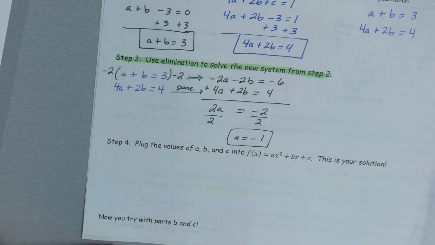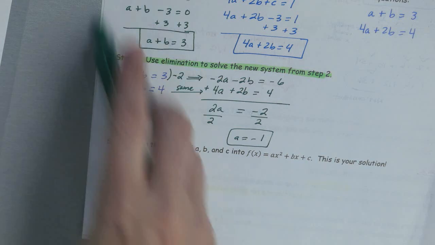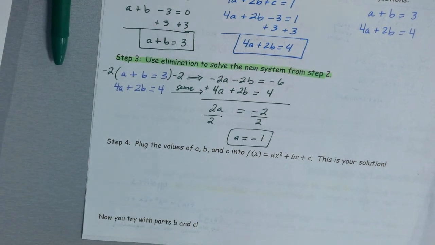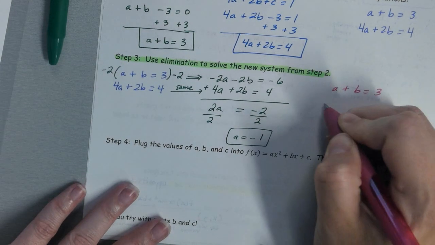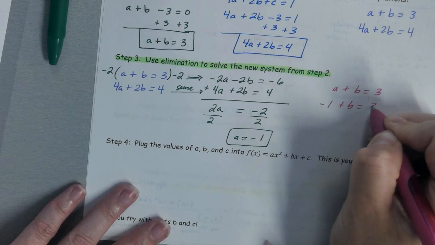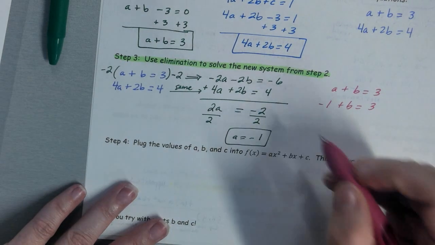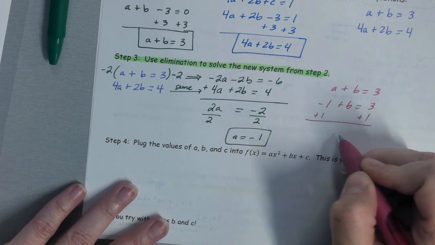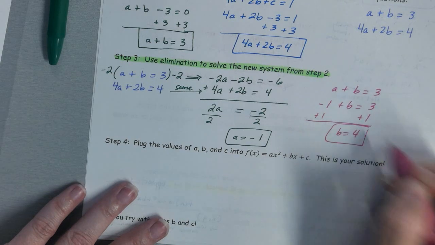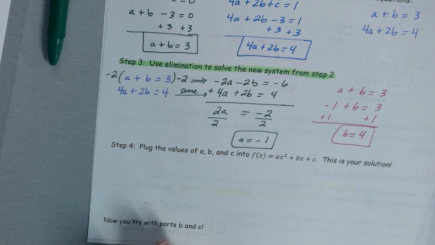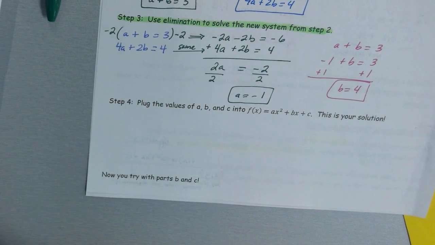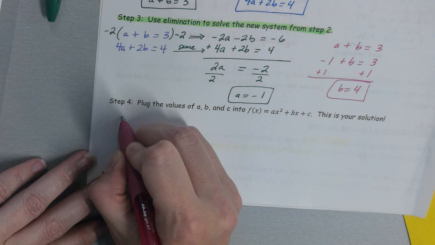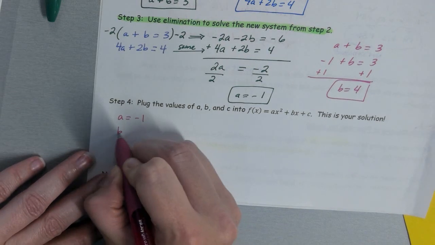Questions for me on that? All right. Can you guys find B? So we know A plus B equals 3. We're going to plug in -1. And then you just have an algebra equation. Add 1 to both sides. Okay, now once you've done this, what are the 3 variables that we have? A, B, C. Easy as 1, 2, 3.